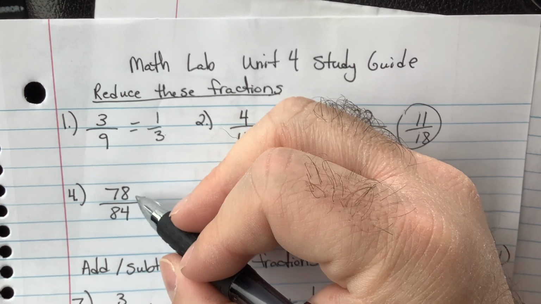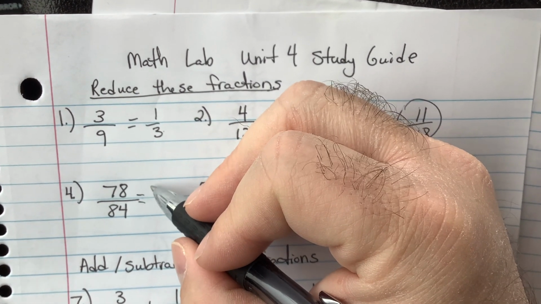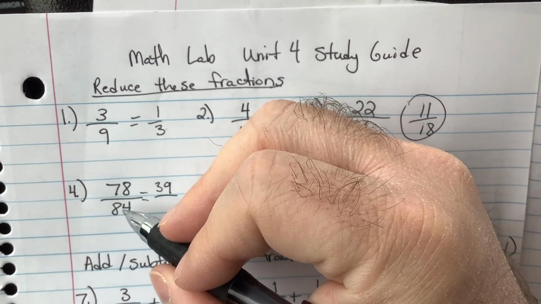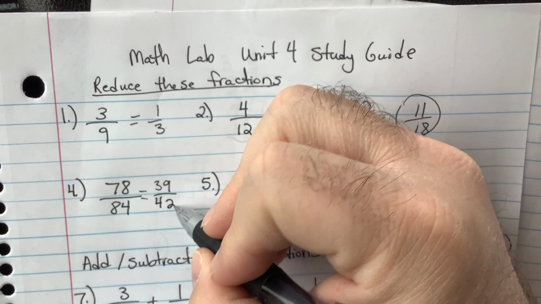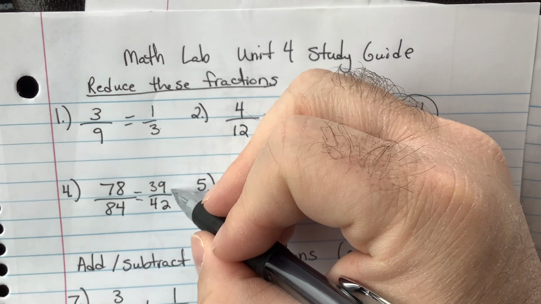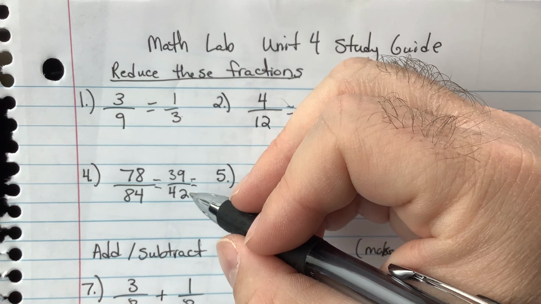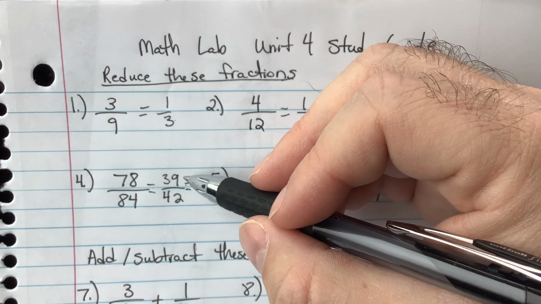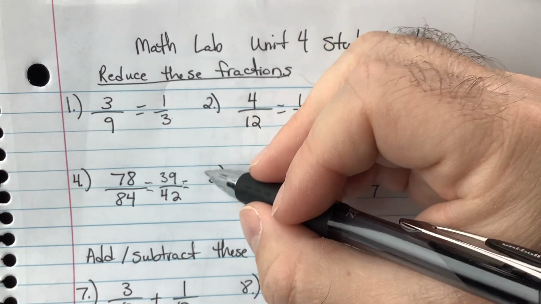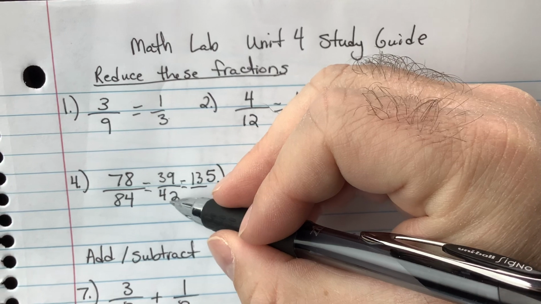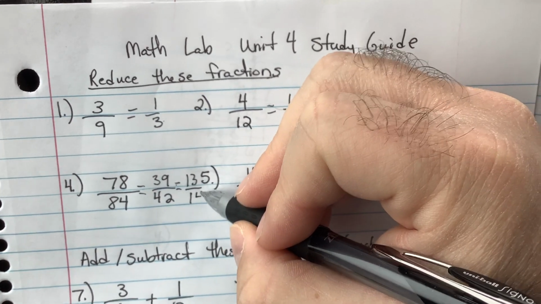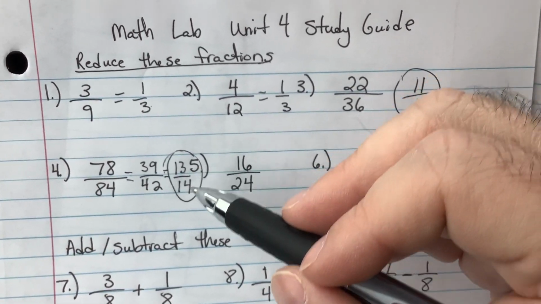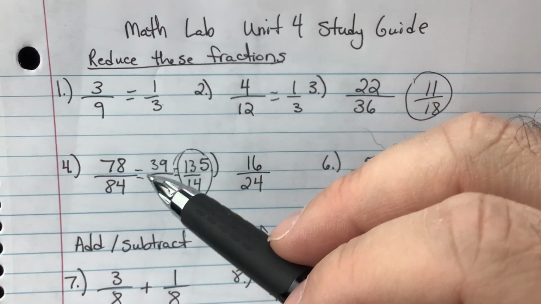This one, let's reduce down by 2 first. So 2 goes in here 39 times. And it goes in here 42 times. And then you look and say, okay, they're not both even anymore. I can't divide them by 2, but I can. And this is where you got to use your chart maybe and look down the rows. But I can divide this by 3. Goes in here 13 times. And 3 also goes in here evenly 14 times. Okay, so now that's as low as it goes because there's no number that goes into 13 and 14 evenly. That was a tough one, but we got to be ready for that.